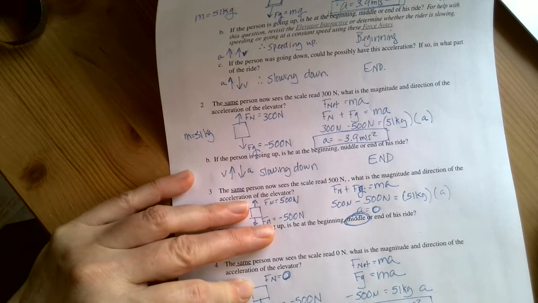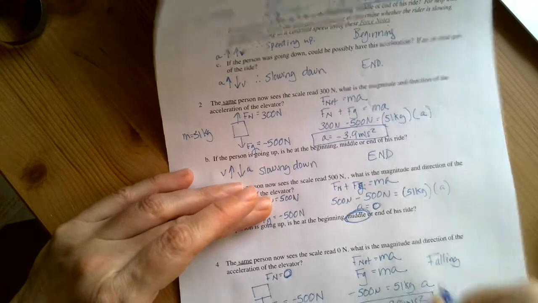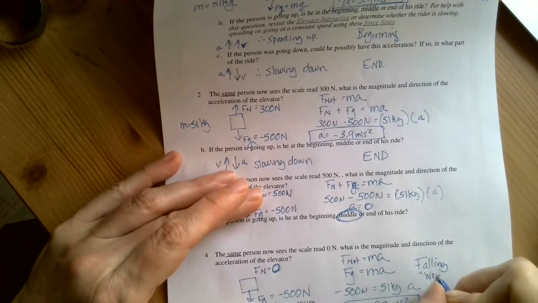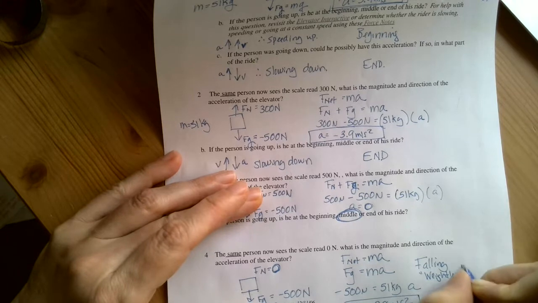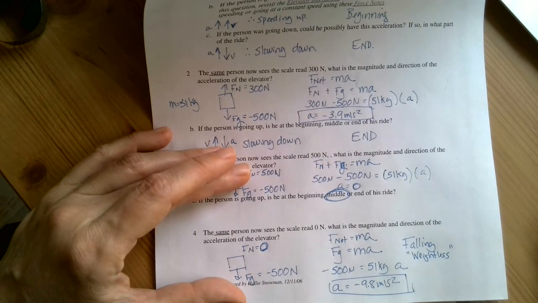Guess what this person's doing? They are falling, and we could also say they were weightless because they're falling at the same rate as their container, just like someone in orbit, or on the Vomit Comet.